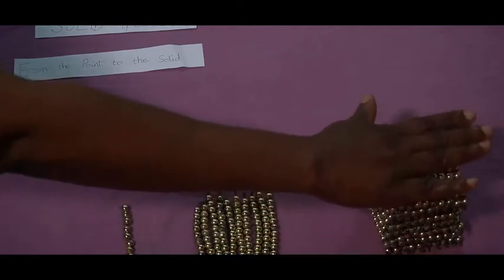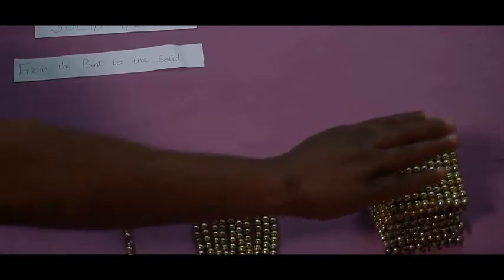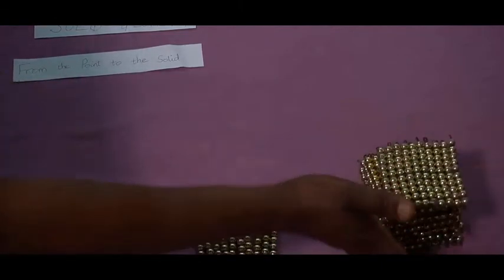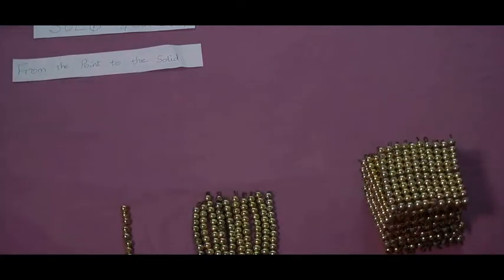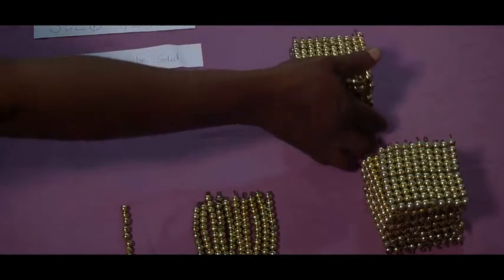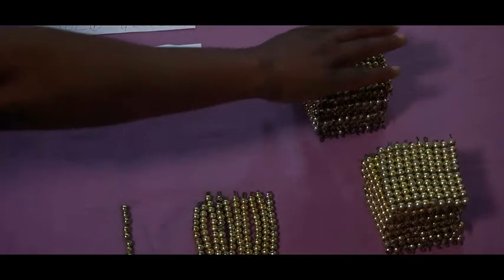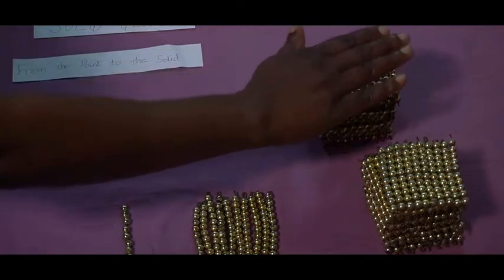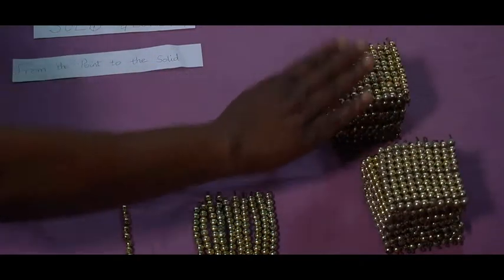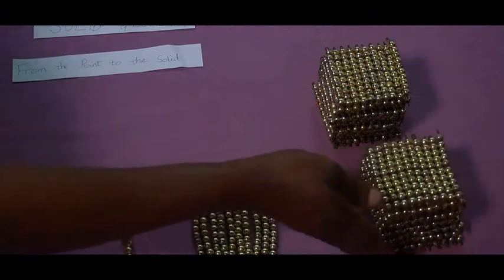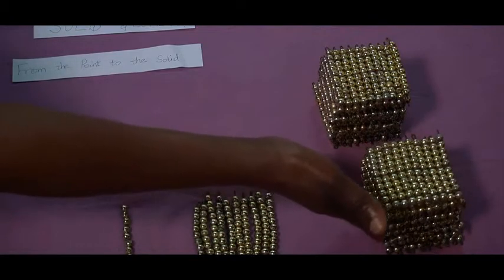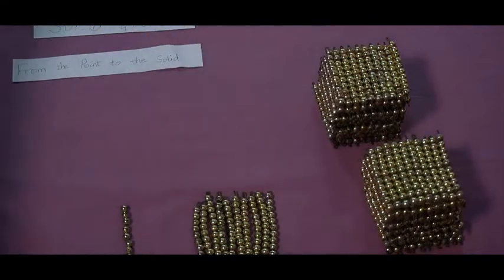Wow. Built lots of surfaces. And what do we see here? You see a geometric solid. That's it. A cube. Yes. So the 1,000 is like a cube. So we build lots of surfaces to get to the cube.